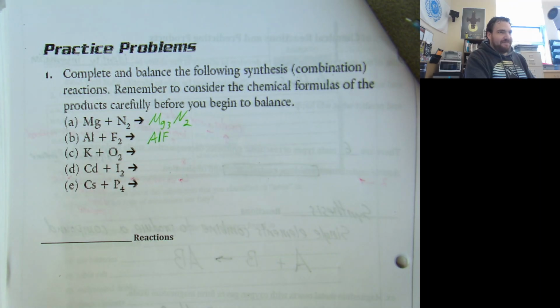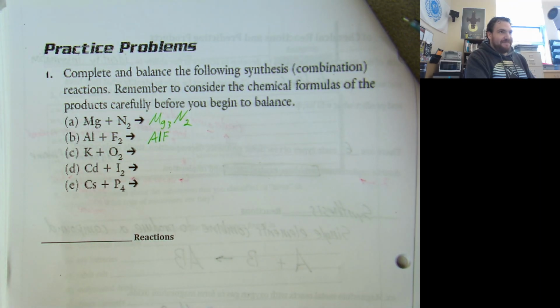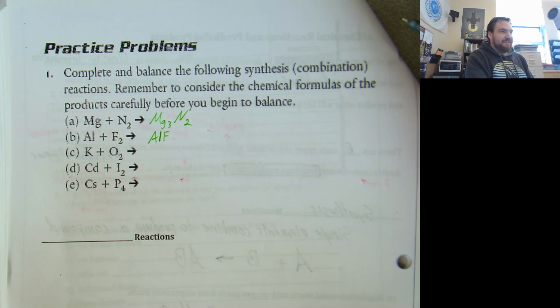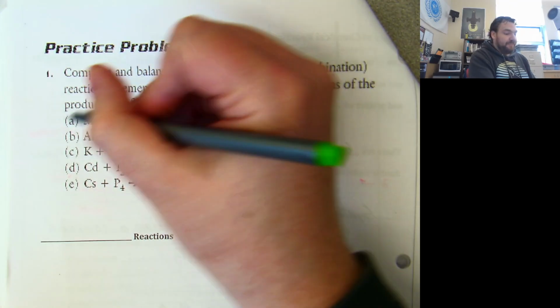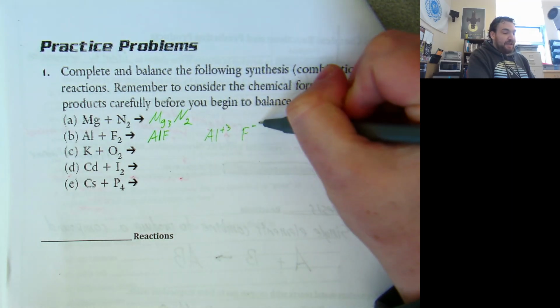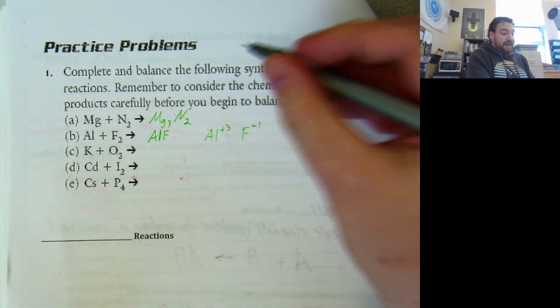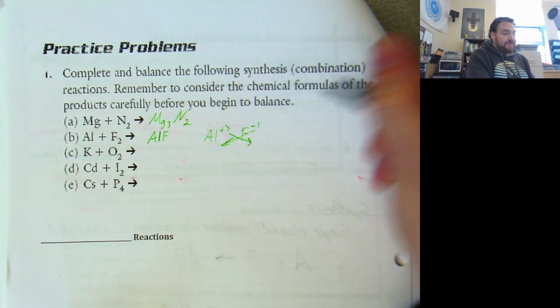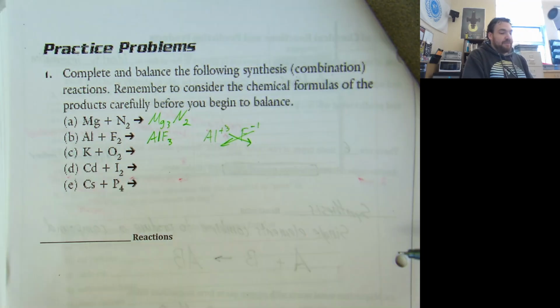You sure? Matthew disagrees with you. Matthew, why do you disagree with Muller? So the charge on aluminum, Al is +3, F is -1. So when you actually build the thing, it's going to be AlF3.